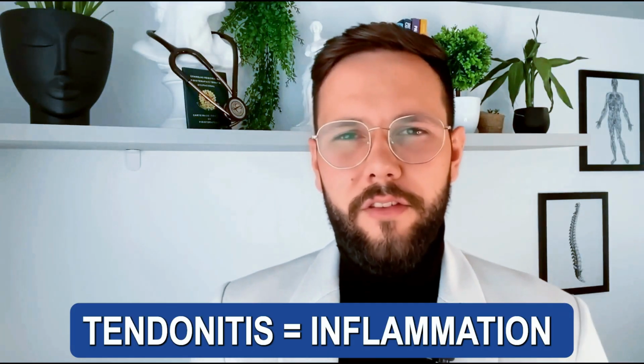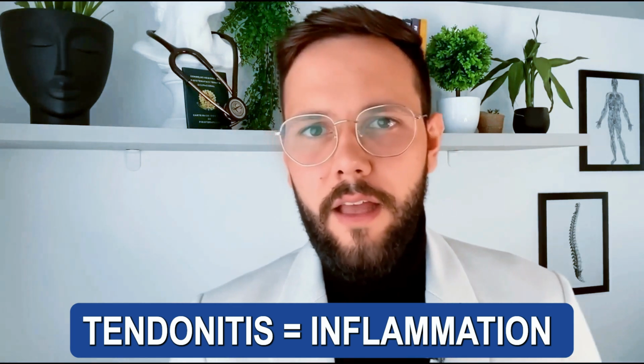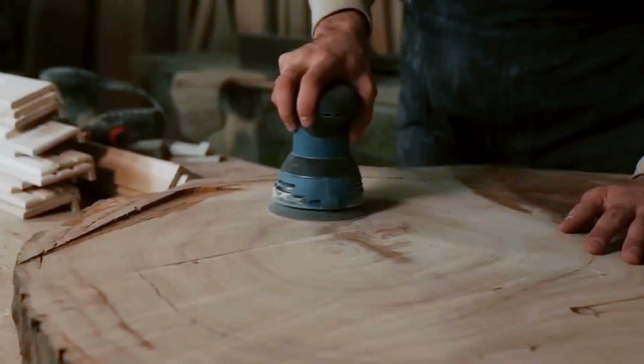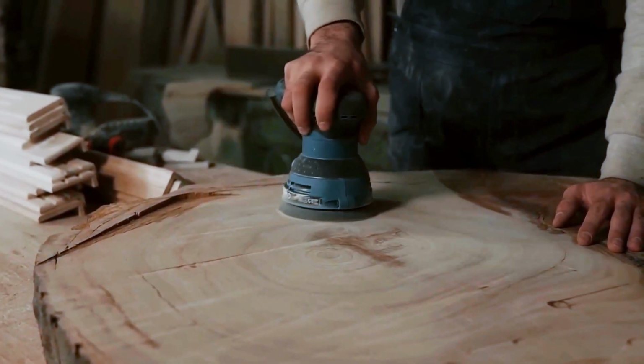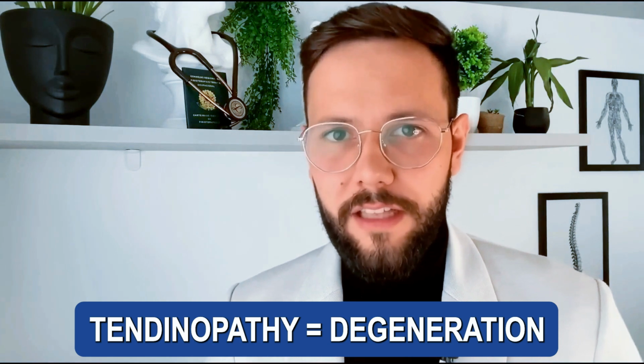Tendinitis, then, is an inflammation of the tendon. Now, when this tendinitis is not treated, is not taken care of, when the causative factors that produce this tendinitis are not reduced from the patient's lifestyle habits, like repetitive strain, for example, it progresses to tendinopathy, which is a little more serious. Tendinopathy is a degeneration of the tendon.